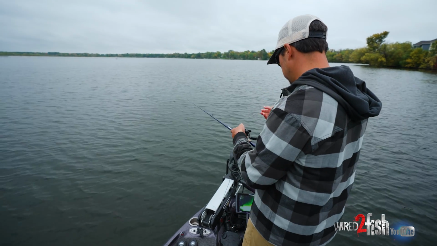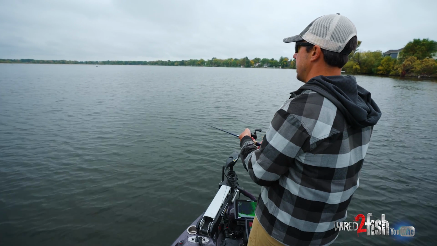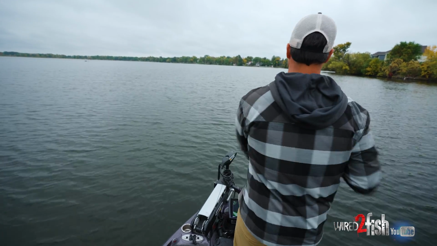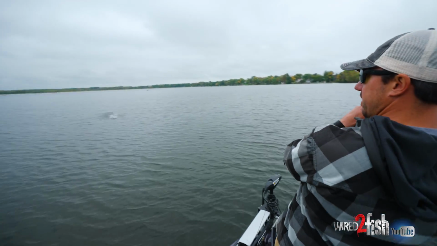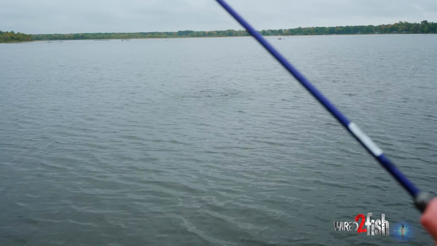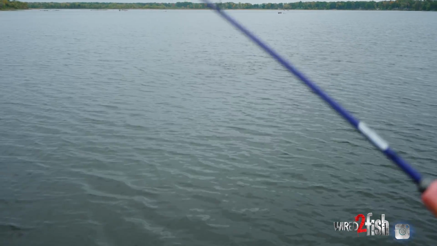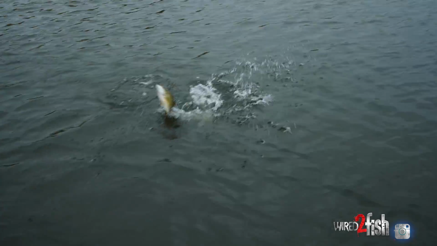Right now we got spot lock on right where we've caught some of those fish. There's one on the Carolina rig. We're spot locked down here, right in the current, allowing us to make precise casts right to where that group of fish is.